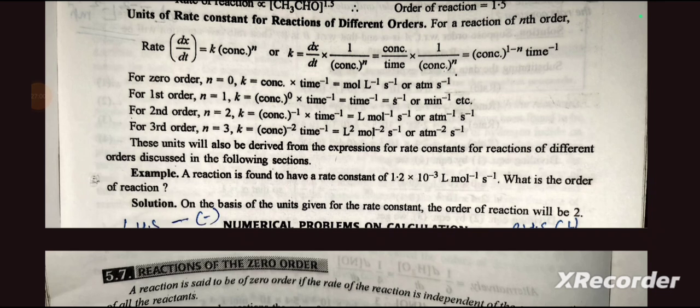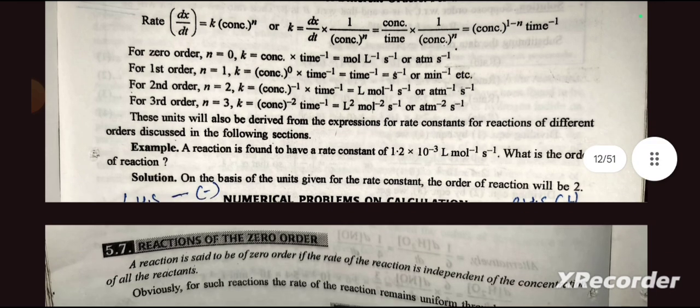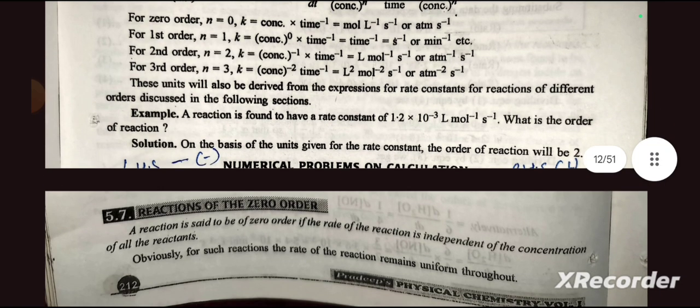Unit of rate constant for reactions of different orders. Rate dx/dt is equal to k [concentration]^n, or k is equal to dx/dt times 1 over [concentration]^n, which is equal to concentration divided by time times 1 over concentration^n, which is equal to concentration^(1 minus n) time^(-1). For zero order, n is equal to 0, the unit is mole per liter per second. For first order reactions, the unit is s inverse. For second order reactions, liter mole inverse s inverse. For third order, L squared mole to the minus 2 s inverse.